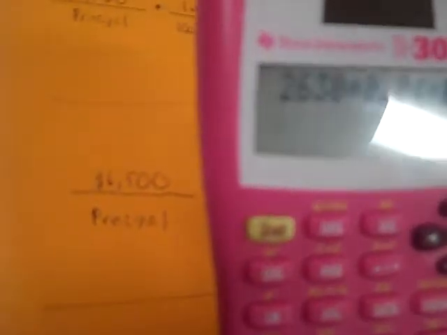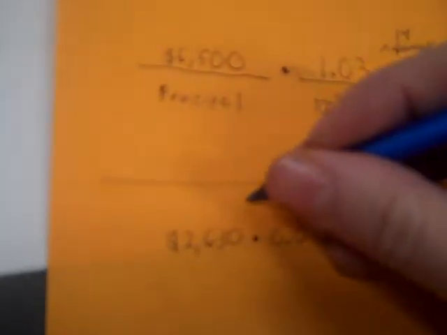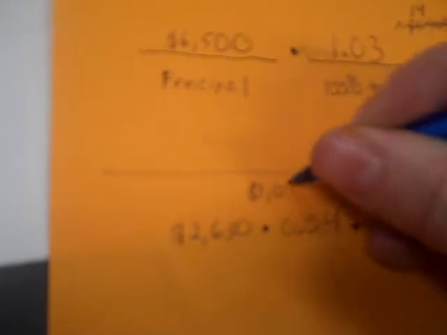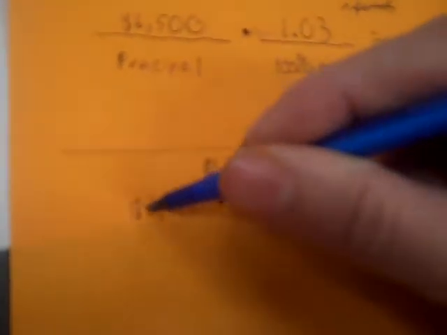Okay, so if I multiply these three things, that's my interest. So 2,630 times 0.04 times 10, I get $1,052. $1,052 equals interest, okay?